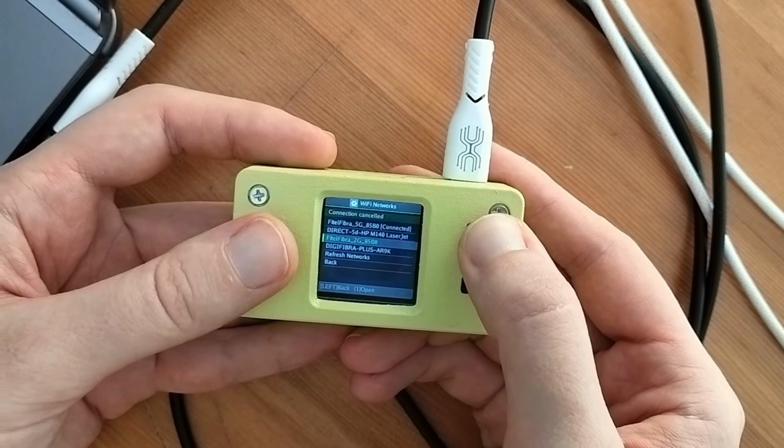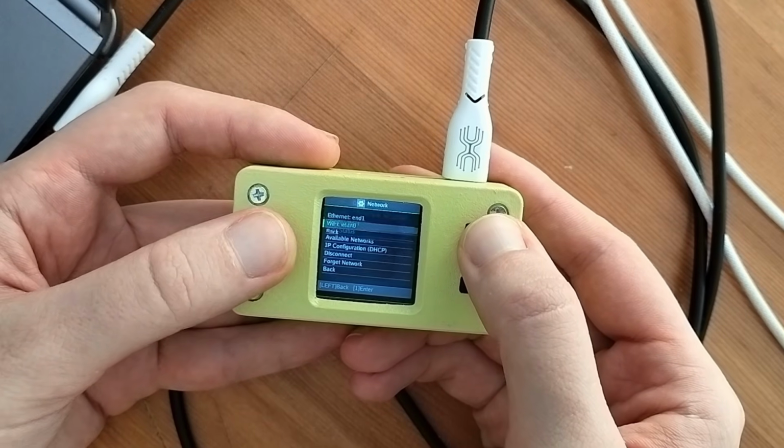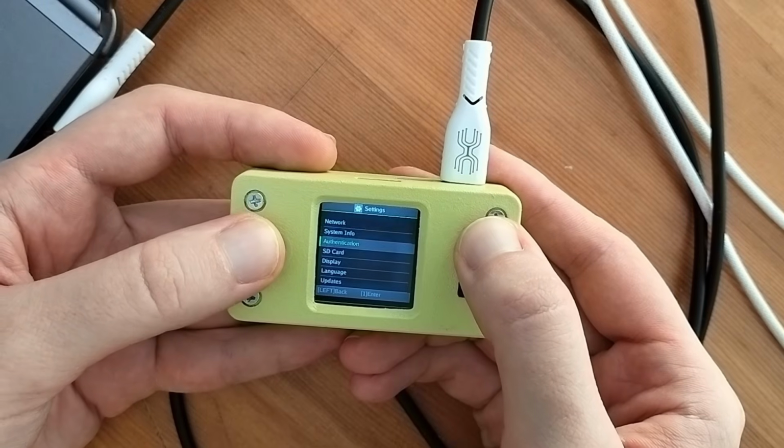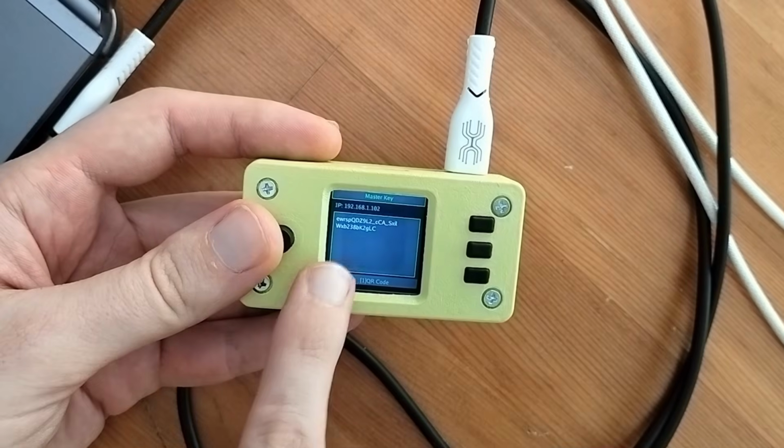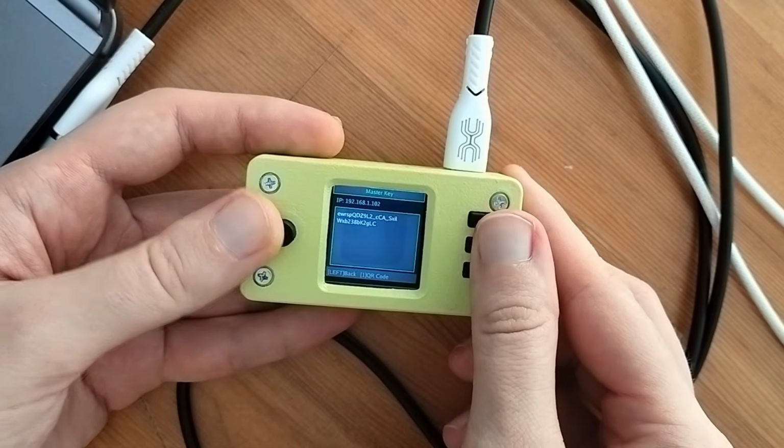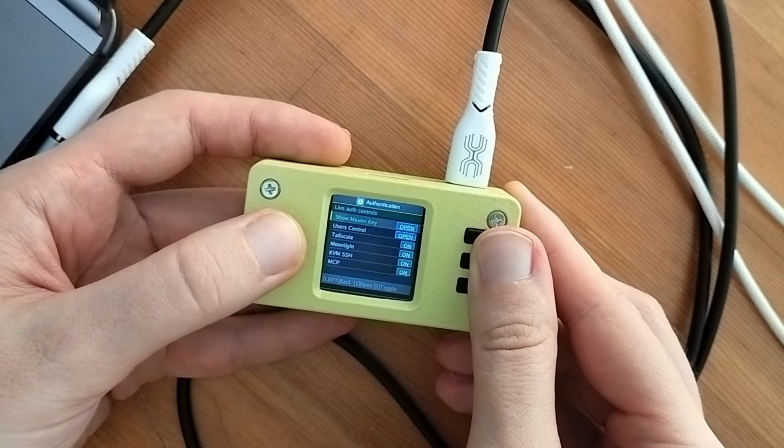Next, I need to get an authorization token. I'll go back to the menu and select authorization. A QR code is displayed, but I can press the top button to see the IP address and the token.